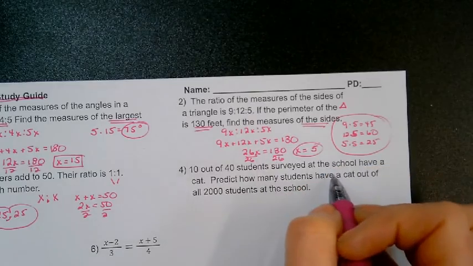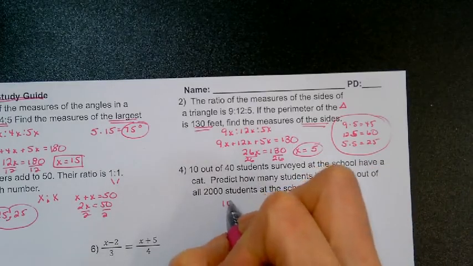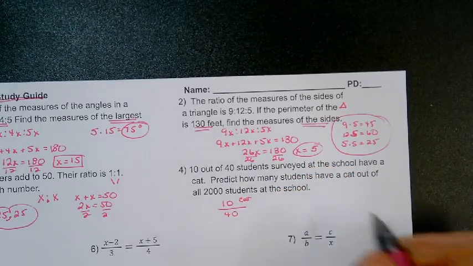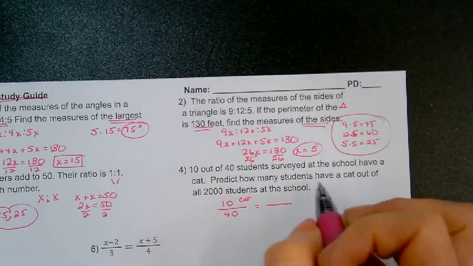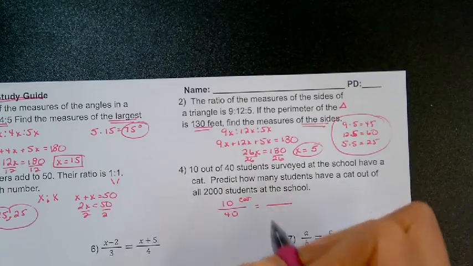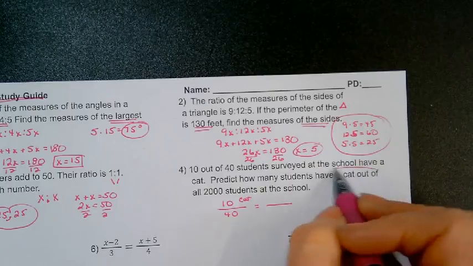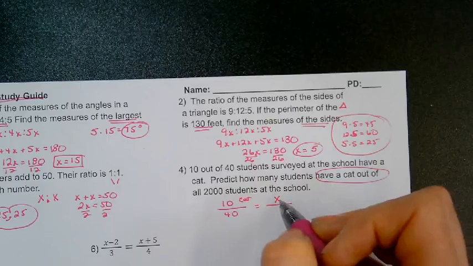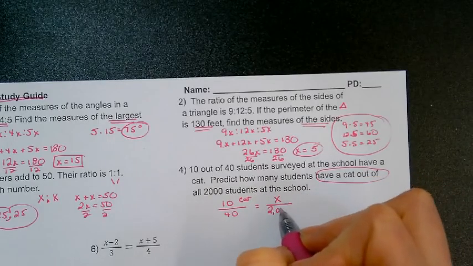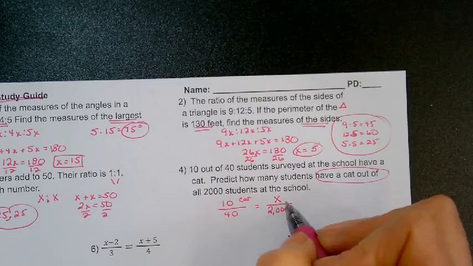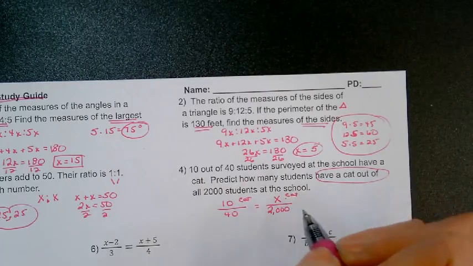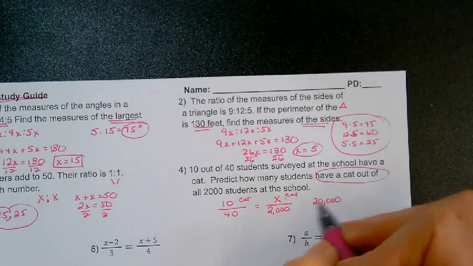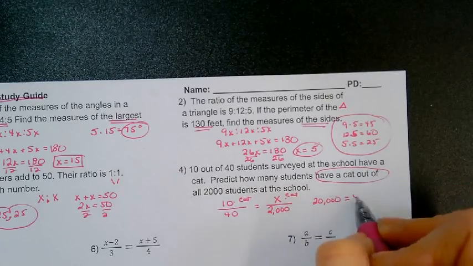10 out of 40 students have a cat. So 10 cats out of 40 students. I'm asked to predict how many students would have a cat out of 2,000 students. I'm looking for how many have a cat. That's going to be my x, and it's going to go on top. 2,000 is going to go on the bottom. How many have a cat matches how many have a cat, and I cross multiply and solve. So 10 times 2,000 is 20,000, equals 40x.